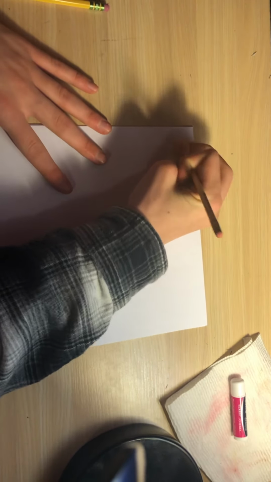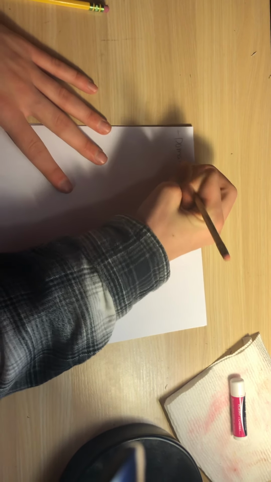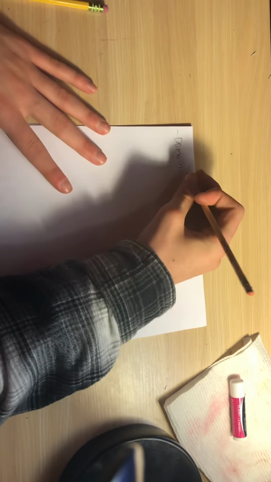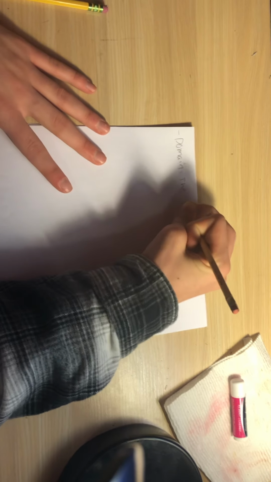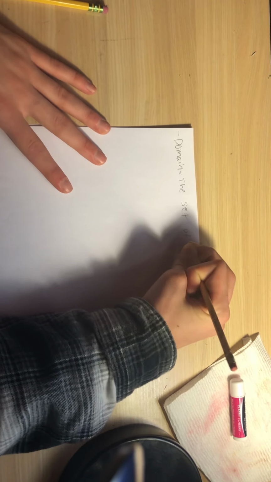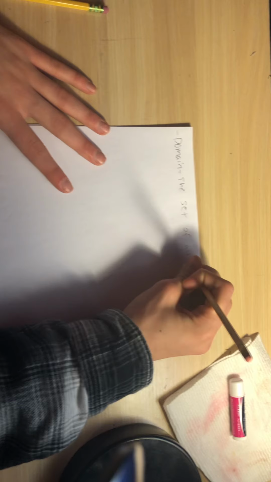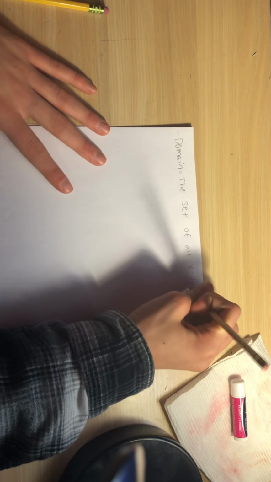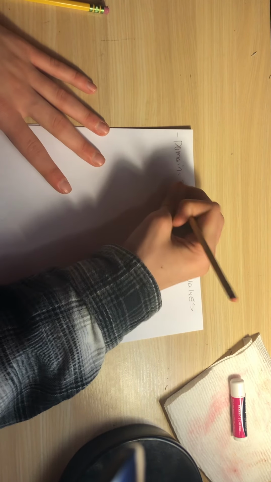Now I'll show you guys what domain and range is. The domain really just means the set of all x values of the relation.